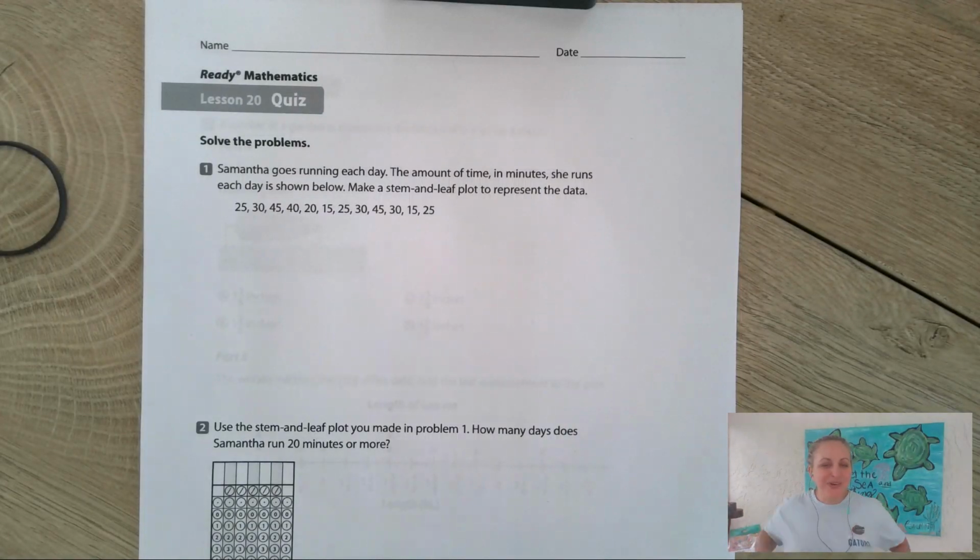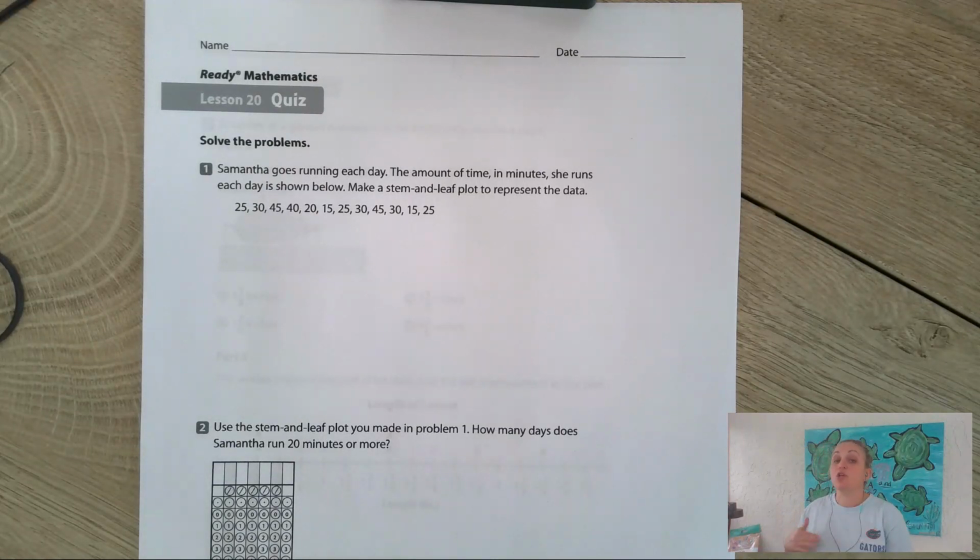Hey, fourth graders. So it is time for us to review everything that we have been covering in our unit on data analysis. So today we're going to be looking at stem and leaf plots, tables, line plots, answering questions about those things, interpreting what they mean, and finding the median, mode, and range of all three of those types of data representations.